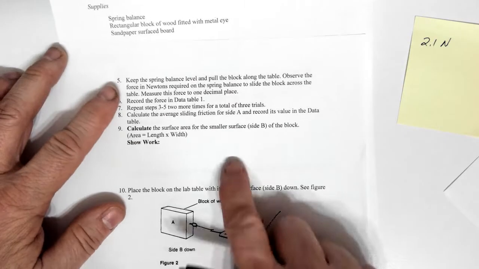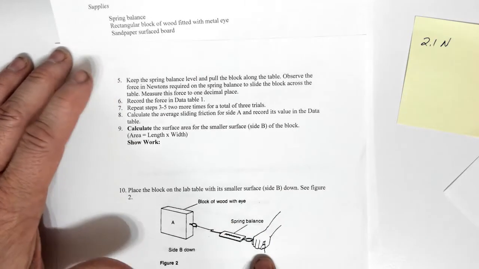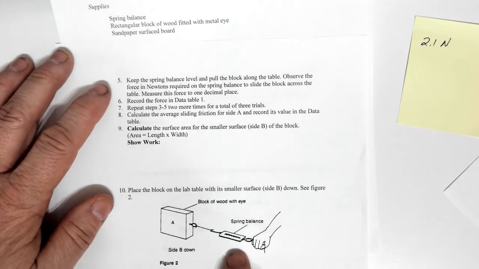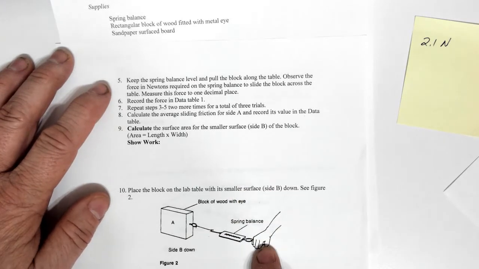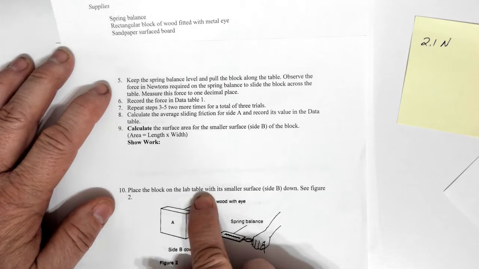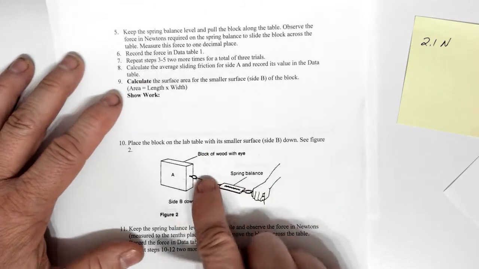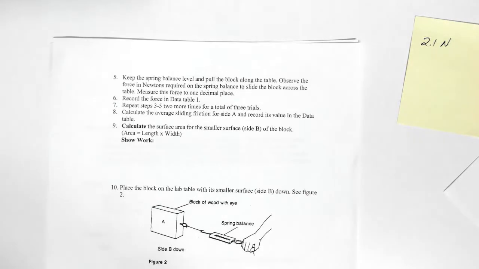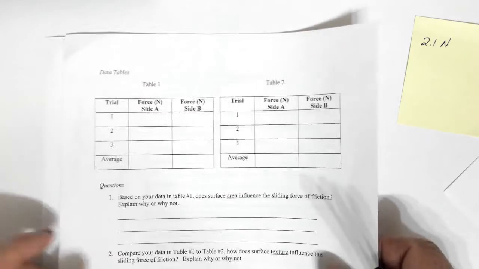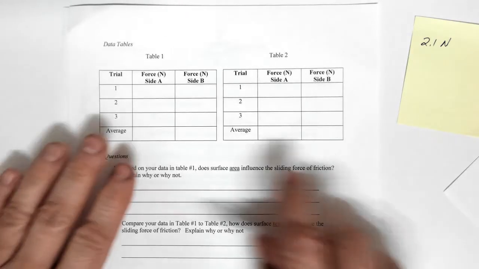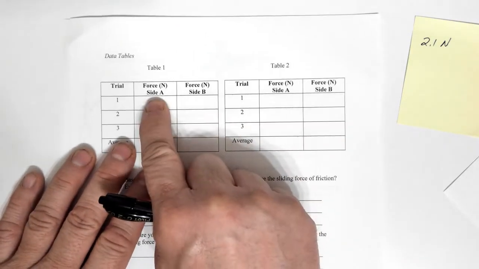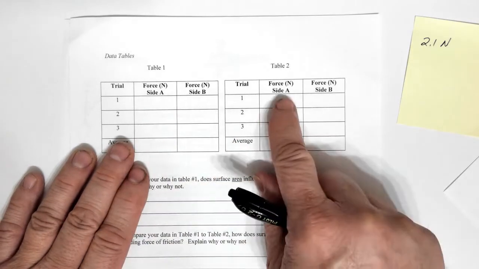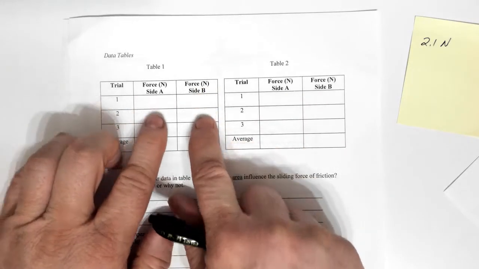And then we want to go through now and see if our area has an effect on friction. So what we have to do is continue on and see. We're going to place the block on its smaller edge and then again on its larger side and check for friction. To do that, we need to go to our data page. This is our data page. So now we're going to do side A, and we're going to find the friction, and then do side B and compare them to see if we get different friction.